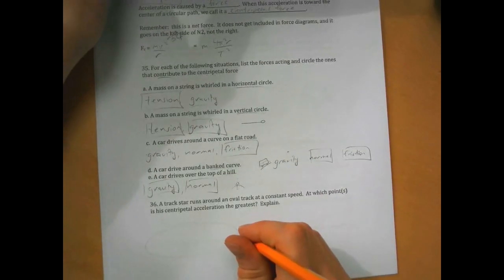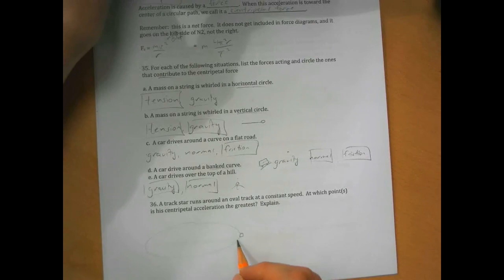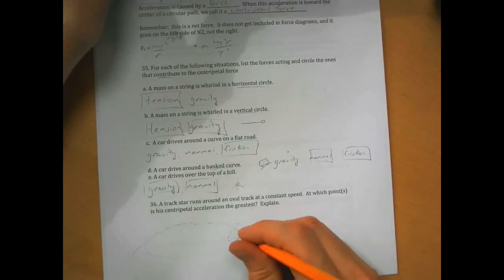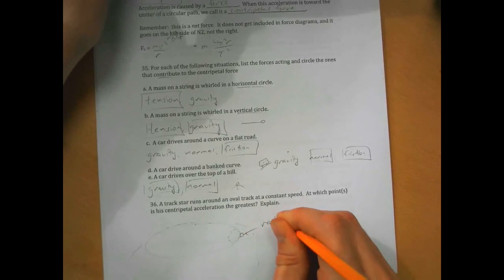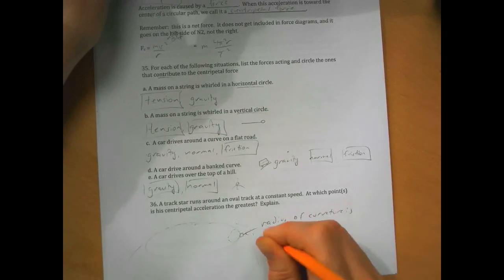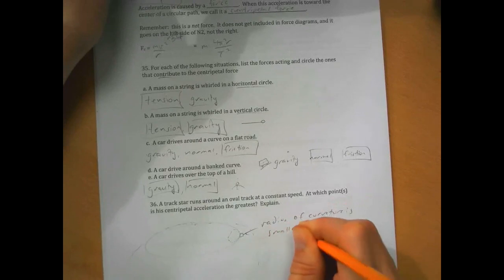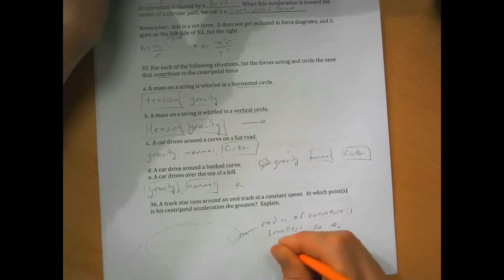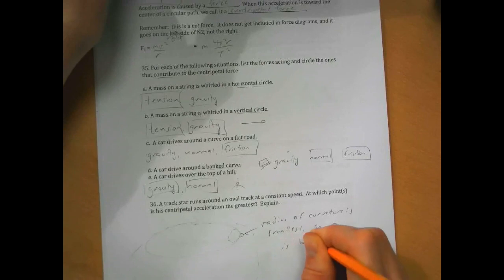So if I was running over here, what's my circle? Well, we're curving pretty tightly, so the circle is something like this. Whereas over here, the circle is like this big, giant thing. So over here, the radius of curvature is the smallest, so the centripetal acceleration is the biggest.